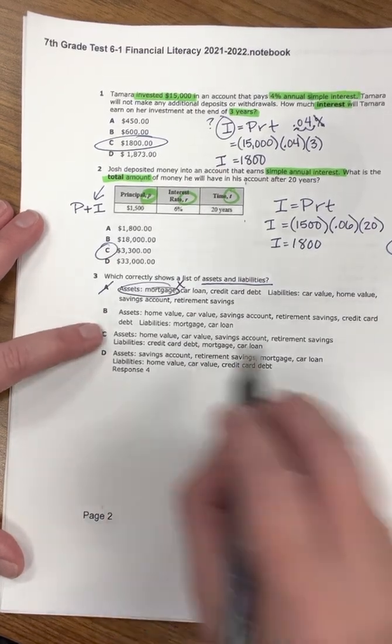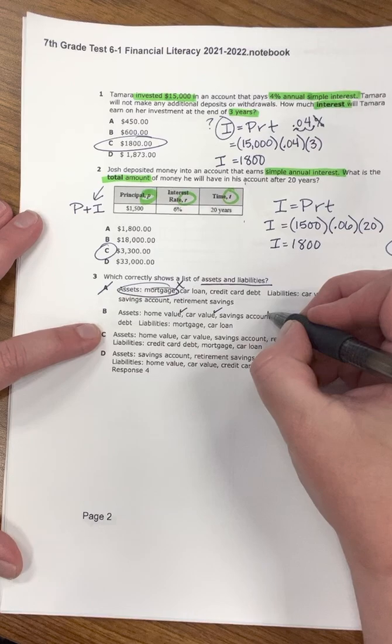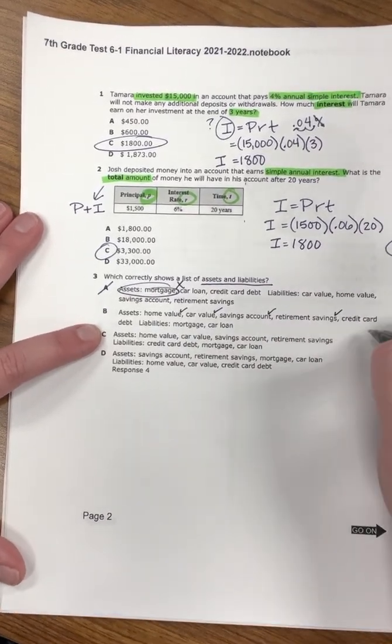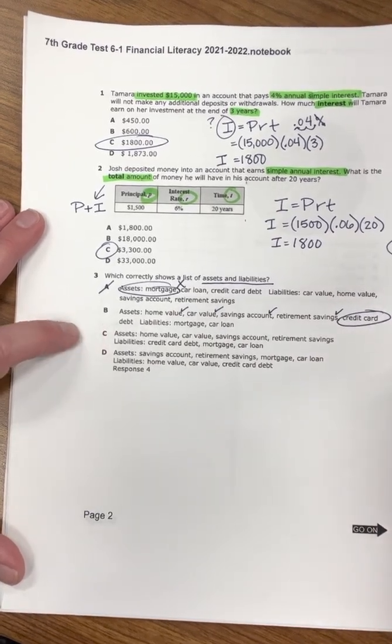B, assets would be home value, car value, savings account, that's your money. Retirement savings, that's your money. Credit card. Credit card is not an asset, that's a liability.